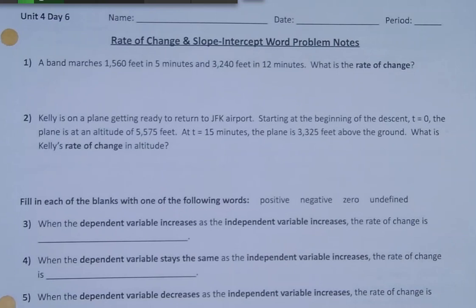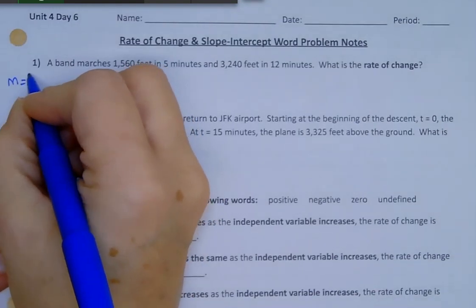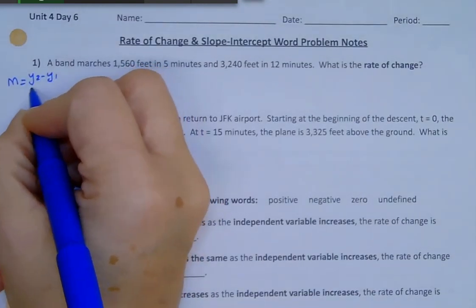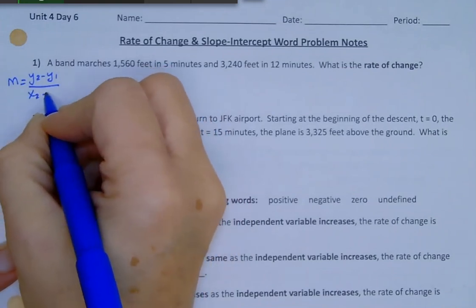So our first problem is a band marches 1,560 feet in 5 minutes and then 3,240 feet in 12 minutes. So what is the rate of change? Remember, rate of change is going to be our slope. So if we can write two ordered pairs, we can find our slope. Remember, slope is y sub 2 minus y sub 1, or change in y over x sub 2 minus x sub 1.